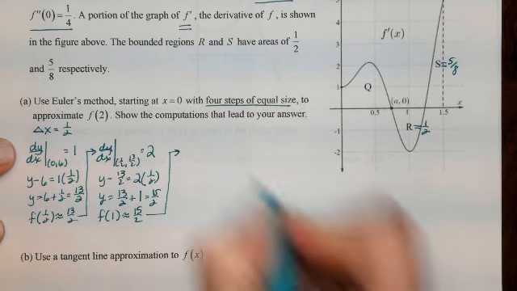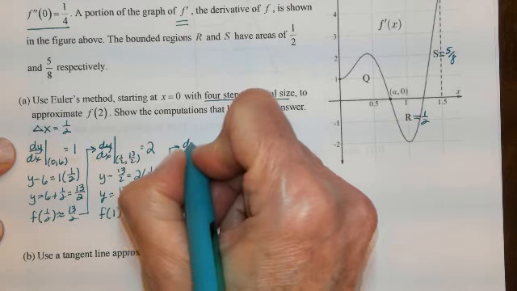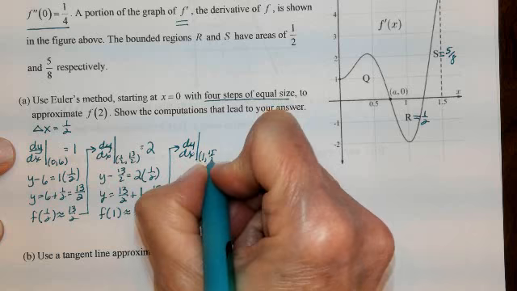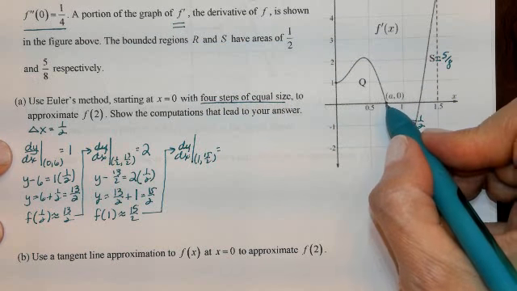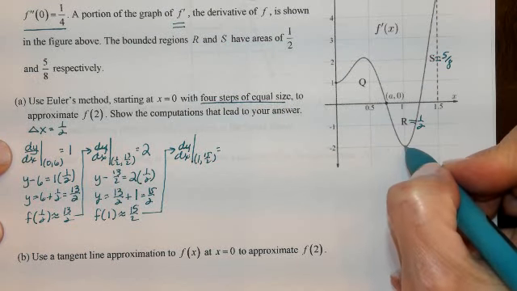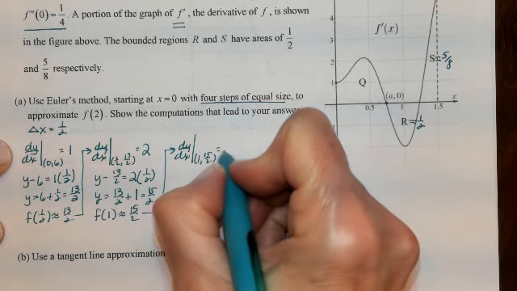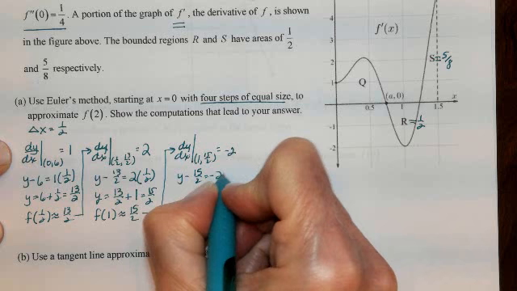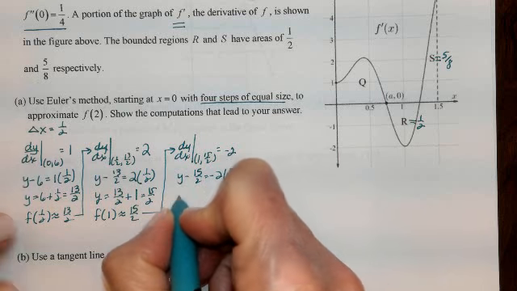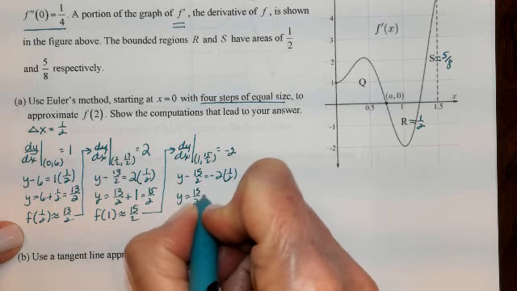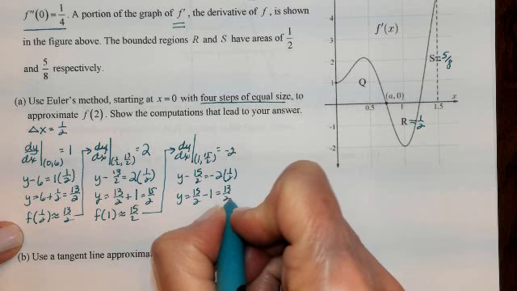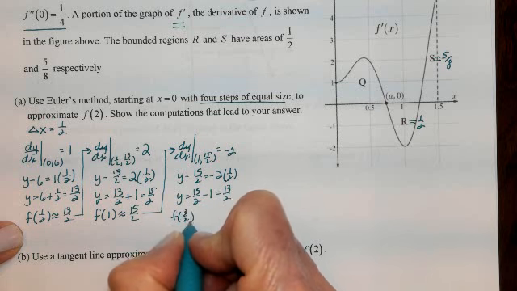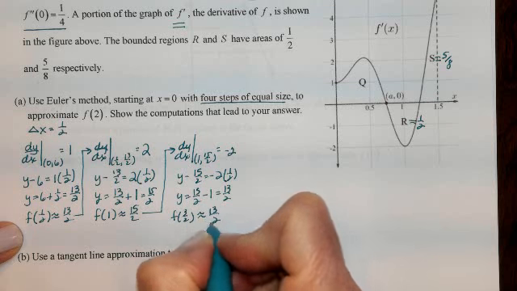And now we go to our next point. dy/dx, when x is 1, dy/dx when x is 1 is -2, right? So -2. y minus 15/2 is equal to -2 times delta x. So y is 15/2 minus 1. We're back to 13/2. And f of 1.5, or 3/2, is approximately 13/2.